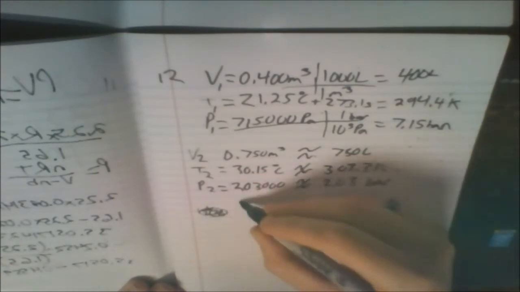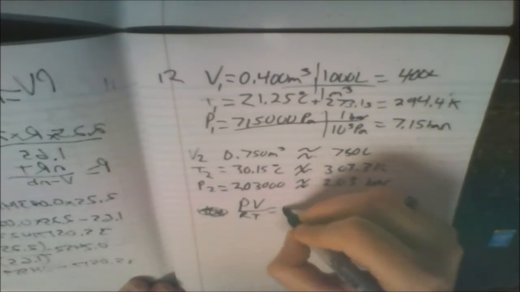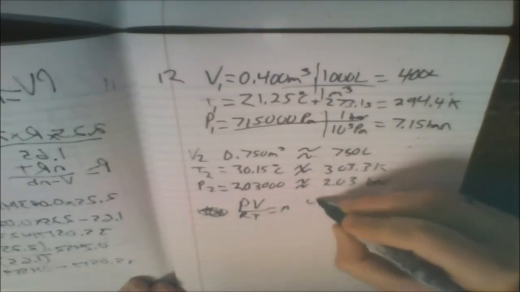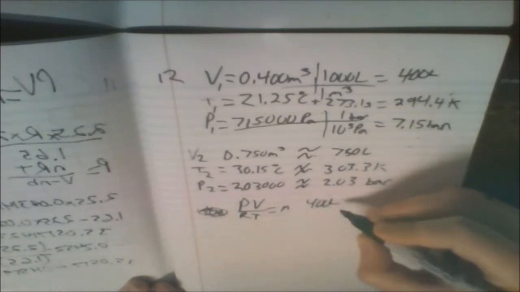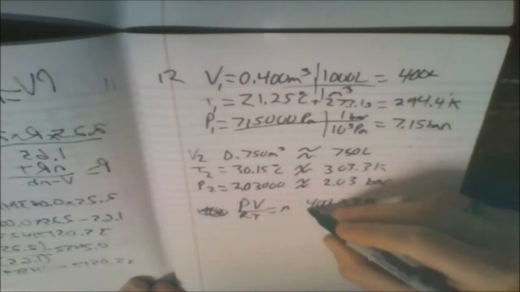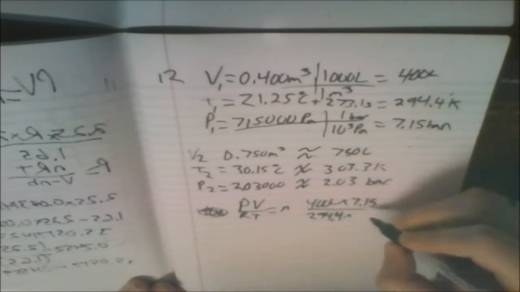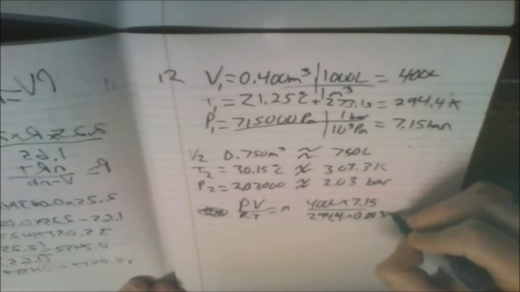So PV equals nRT. PV over RT equals n. So 400 liters times 7.15 bars divided by 294.4 times 0.08314.